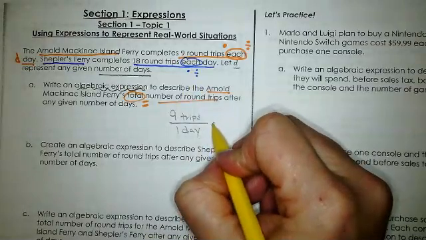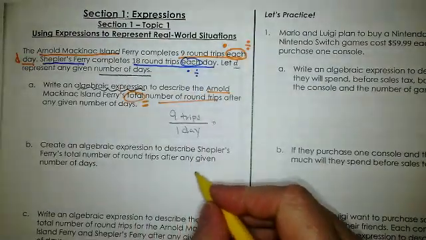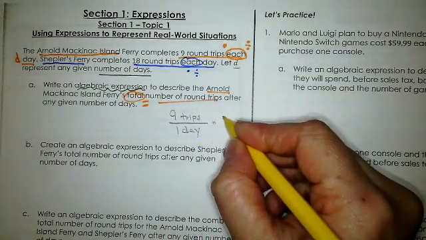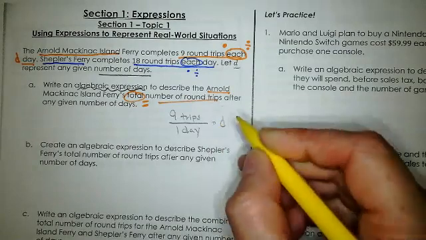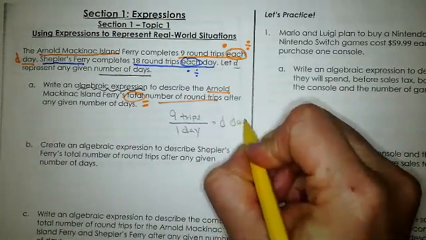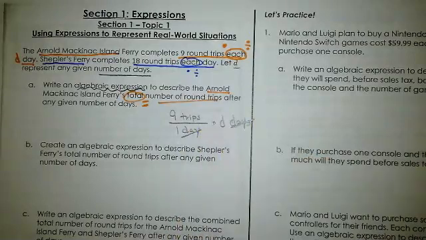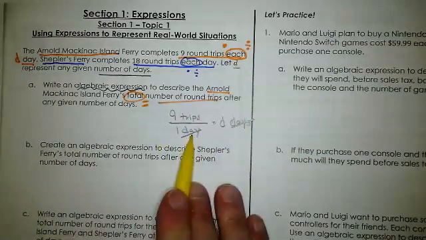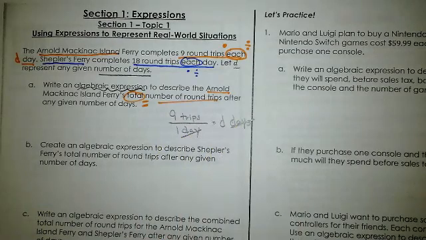And to get rid of days, I'm going to have to multiply by however many days they're traveling. And then my answer will come out in trips. So day in the denominator and day, technically what would be in the numerator, are going to cancel each other out. So my answer is in trips.